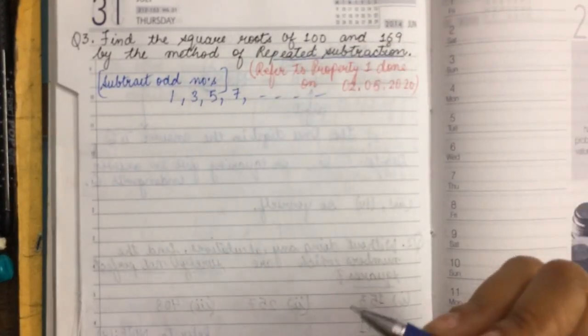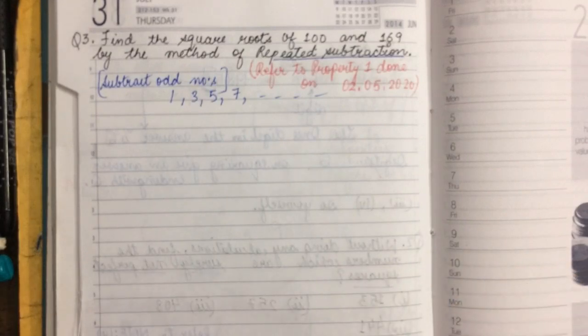And there will come a point when, on continued subtraction, you will reach 0. Once you reach 0, you will count the number of steps you had to perform to reach 0. And that will tell you the square root.